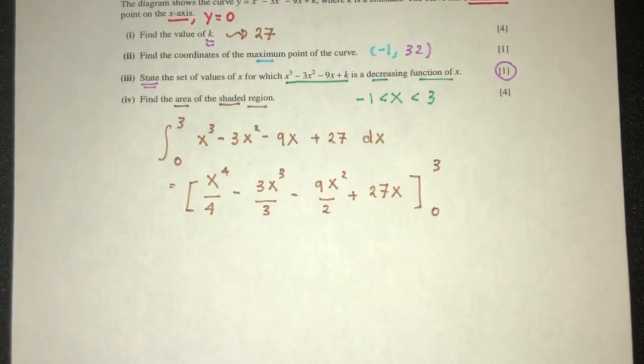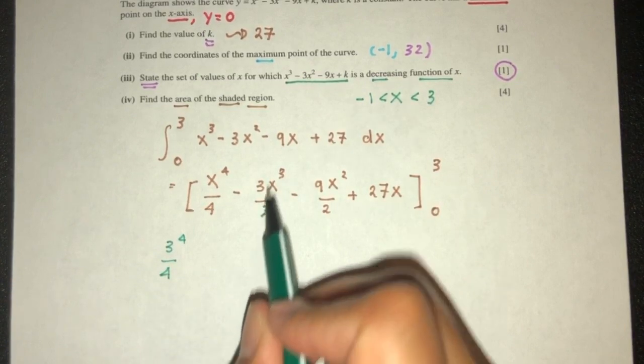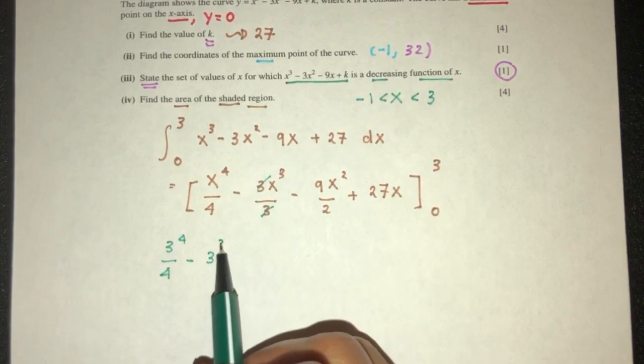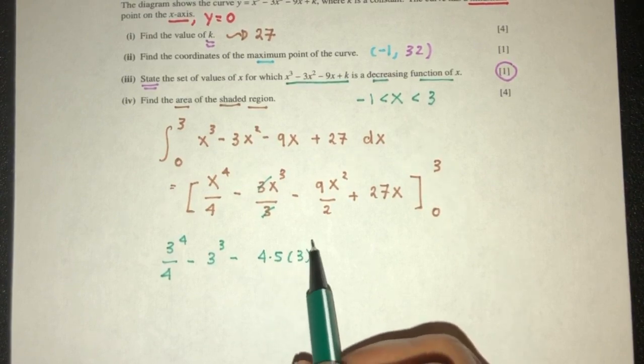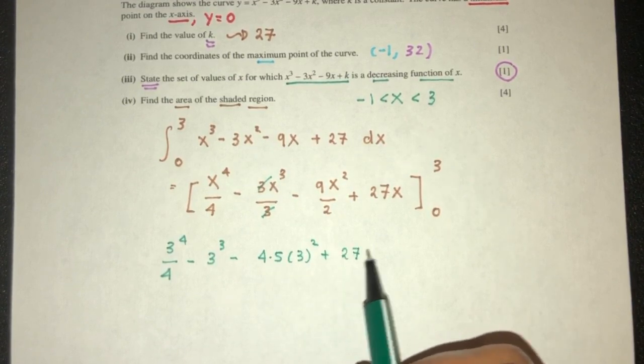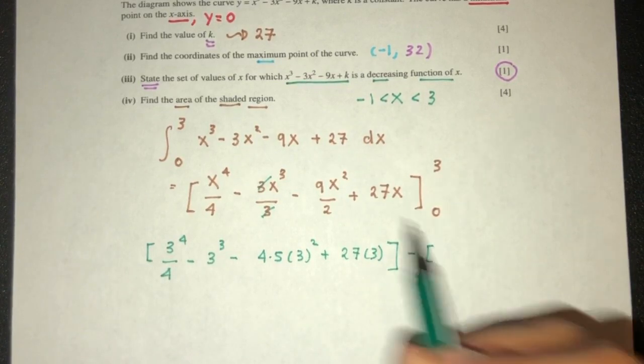So let's try to simplify. 3 to the power 4 over 4, this will cancel out, minus 3 to the power 3, minus 4.5 times 3 squared, plus 27 times 3. Now minus everything at 0 will be just 0.